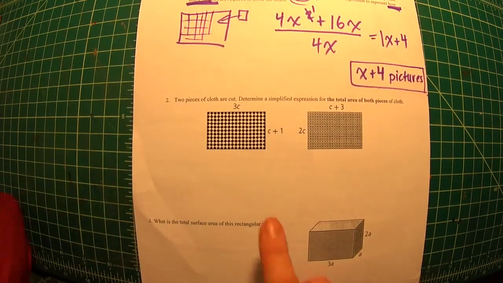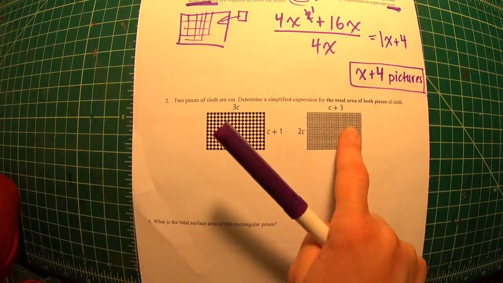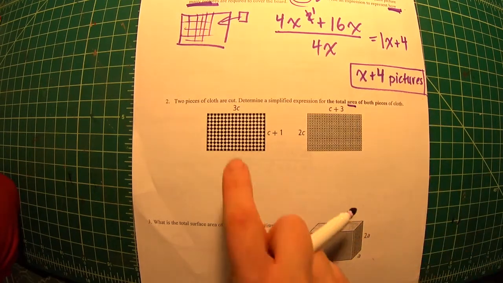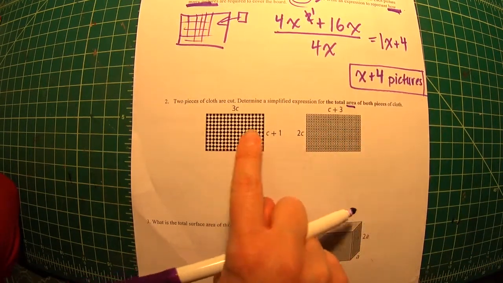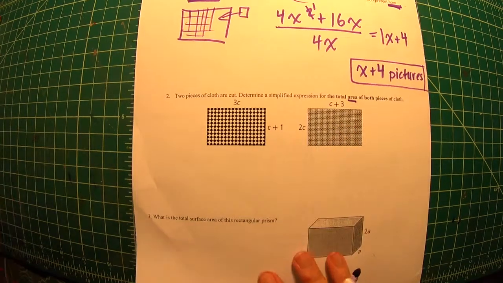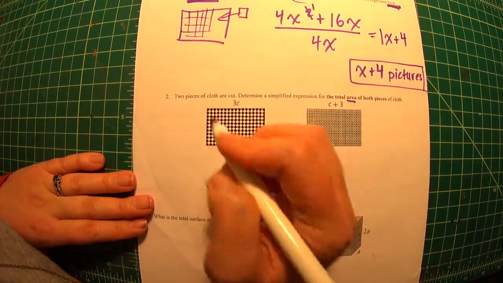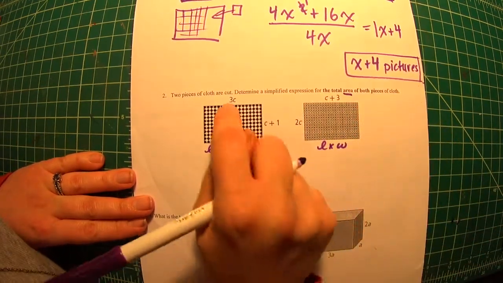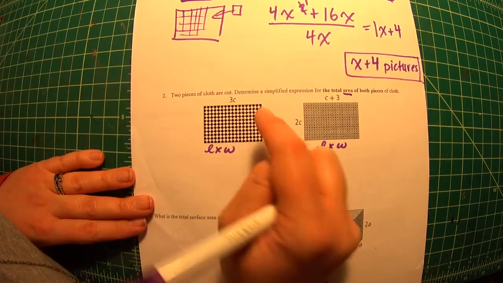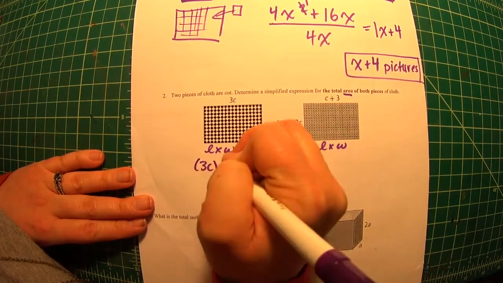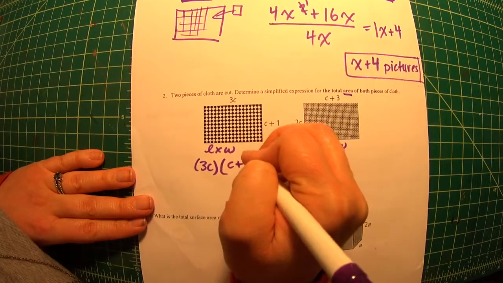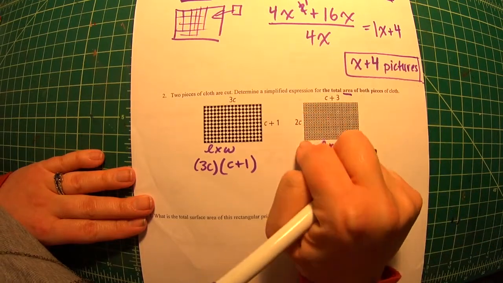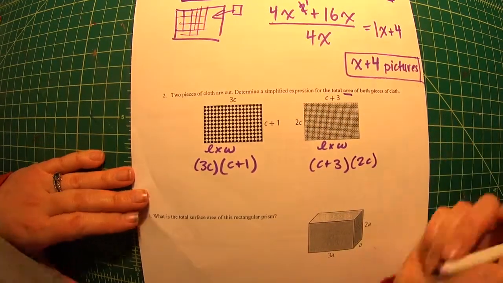Okay, number 2 says 2 pieces of cloth are cut. Determine a simplified expression for the total area of both pieces of cloth. So first thing we need to do is figure out the area of each of these little cloths. So area of a rectangle, what's the formula for that? Length times width. Length times width. The length on this first checker cloth, 3c. The width, c plus 1. Here, the length, c plus 3. The width, 2c.